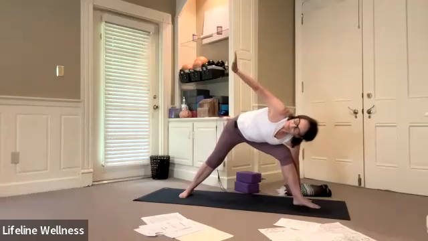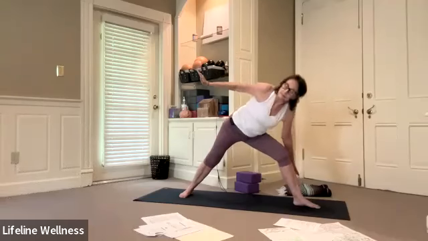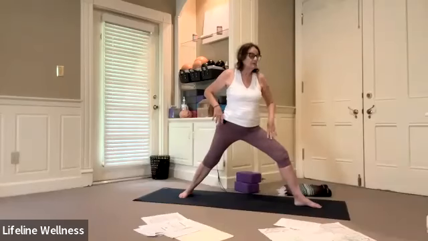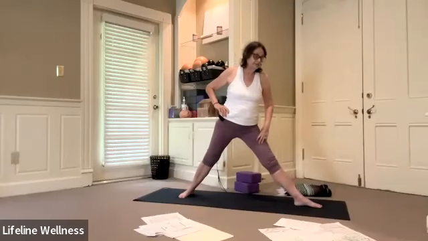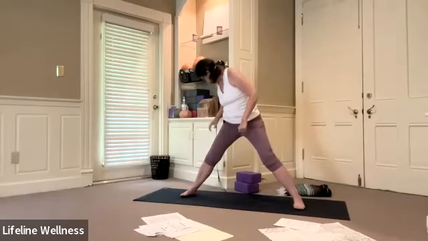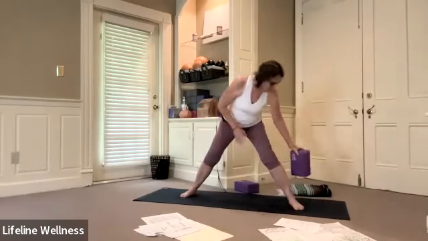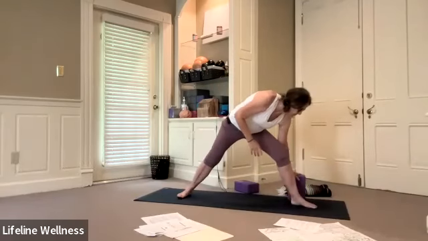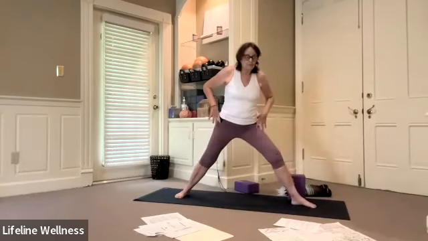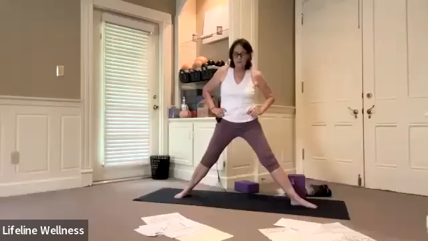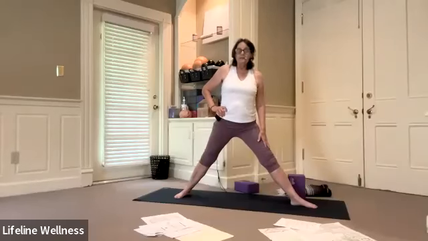Now I'm going to press into my front foot, come back up to warrior two, but then I'm going to extend my left leg. This is where you might need a block or not. So for triangle pose, our feet are the same as in warrior one. Once again, pivot that right hip back and left hip forward.